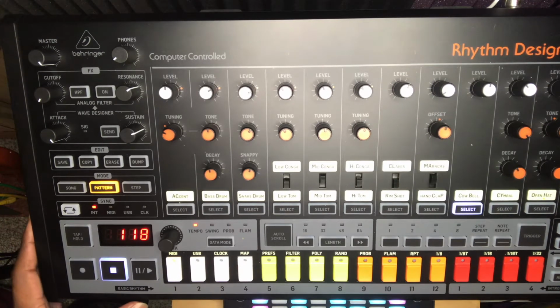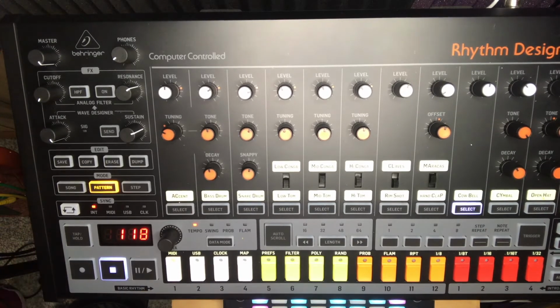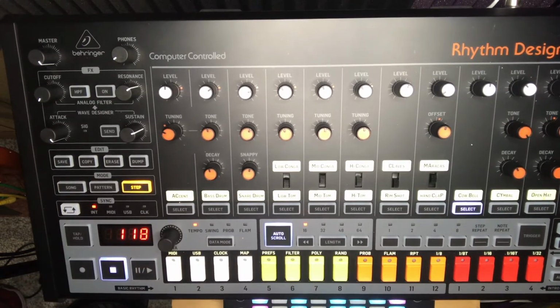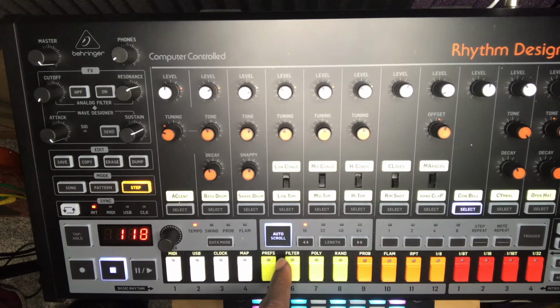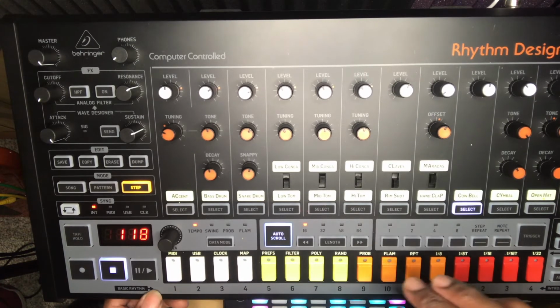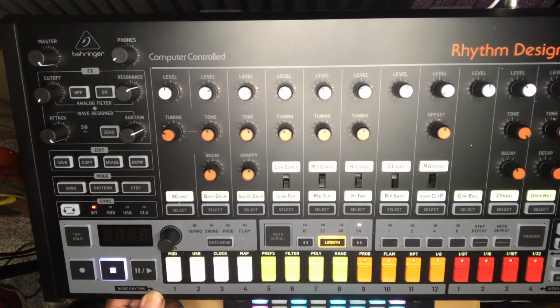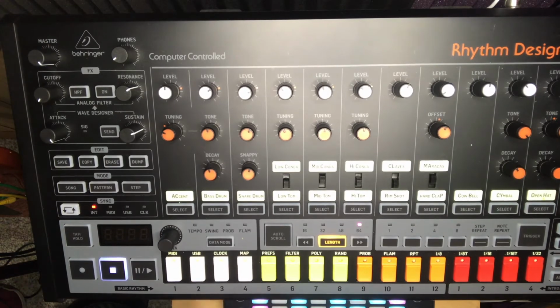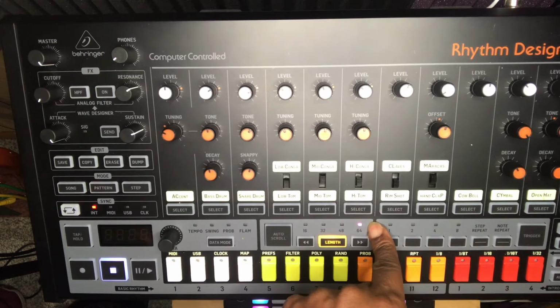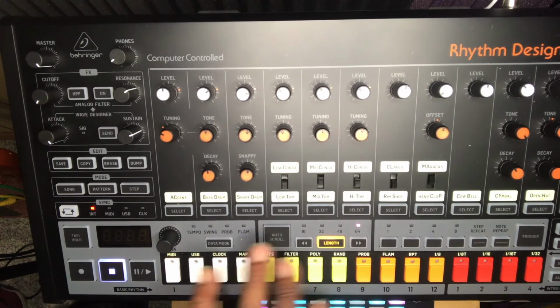First things first, let's do the length thing. In order to set a pattern longer than 16 steps, it's pretty easy. Just select the empty pattern, go into step mode. If your auto scroll is not on, turn it on, and then press length. Once you press length, you'll notice all the buttons down here will start flashing. It may come up at 64. I think I had previously said it, but if it doesn't, this is where you set it.